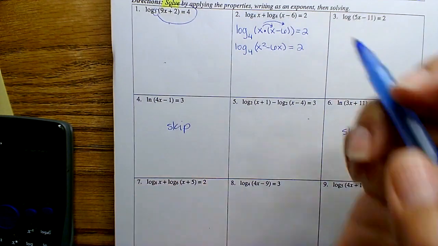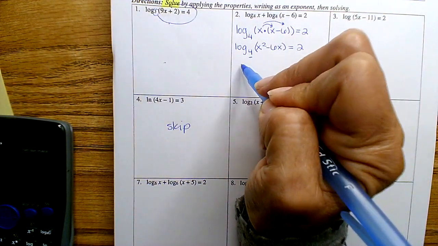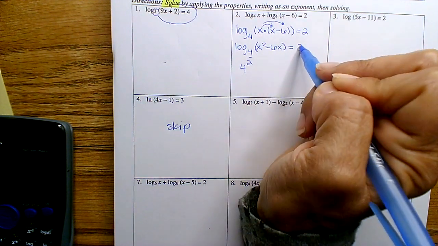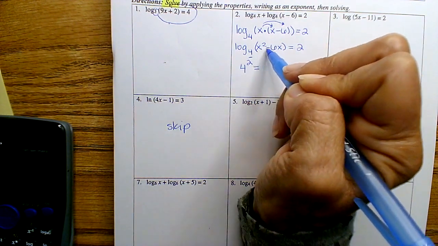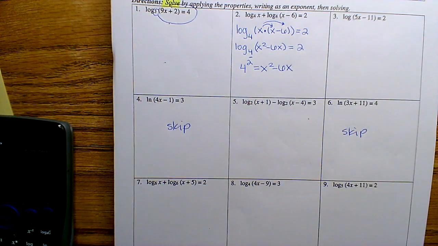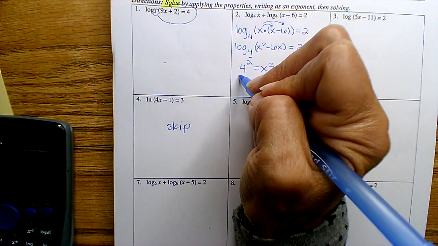Okay, so what is it? You start at the base, 4. That's my exponent squared, right? 4 squared, and it's equal to this argument or value, x squared minus 6x. Yeah? Okay, this becomes 16.